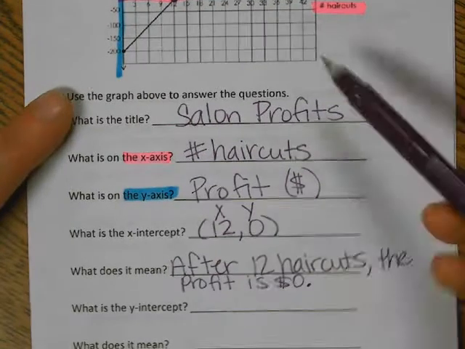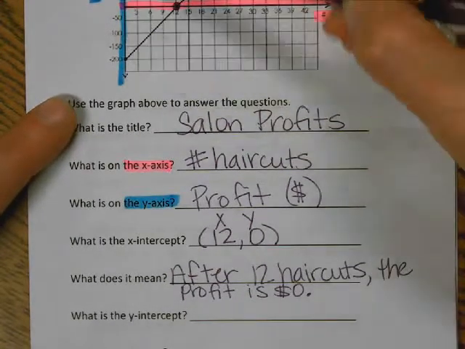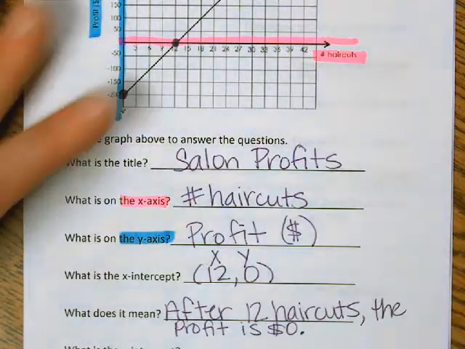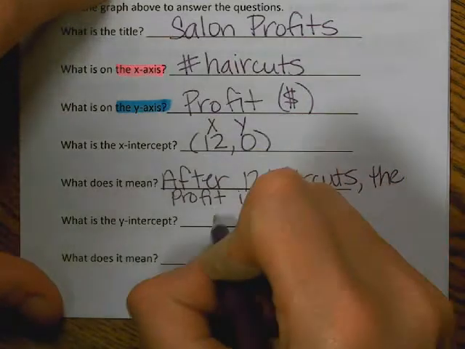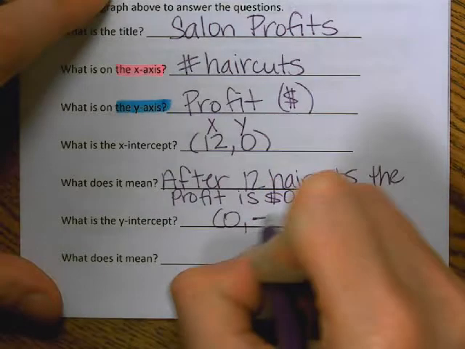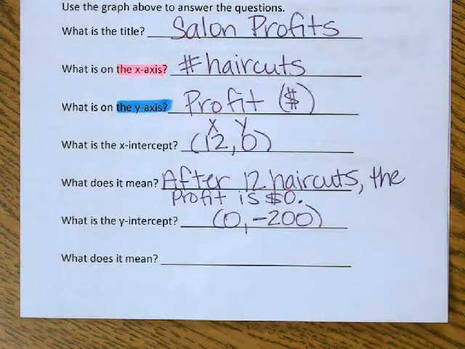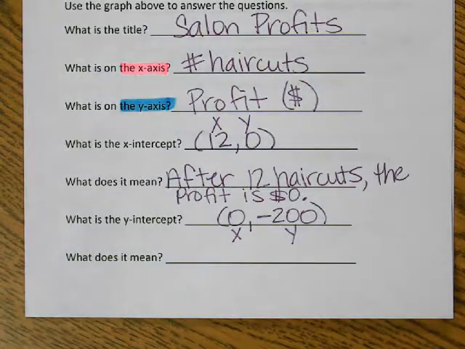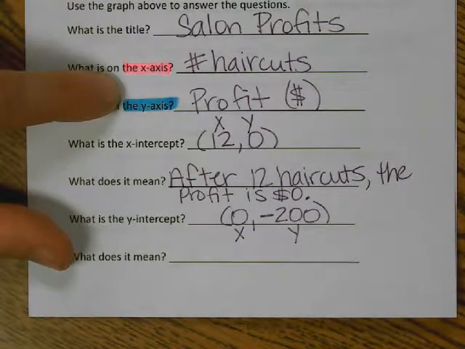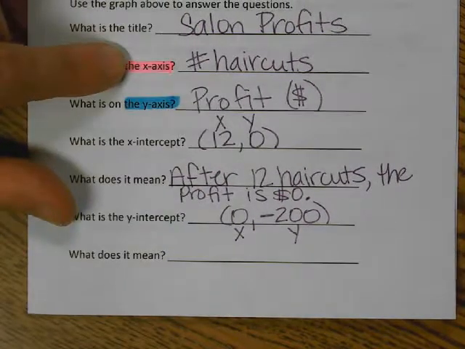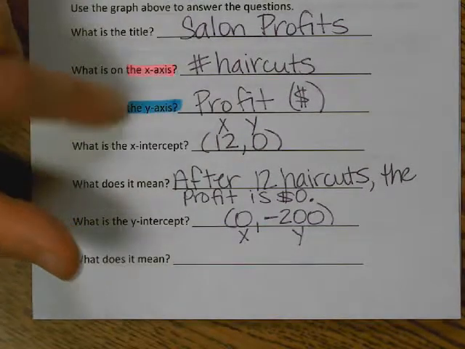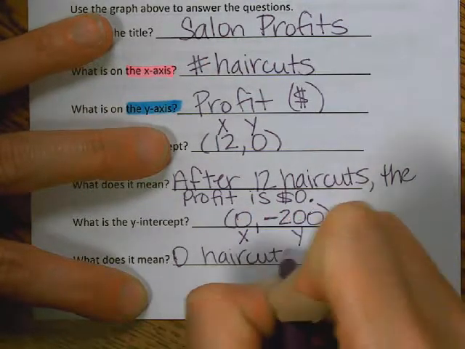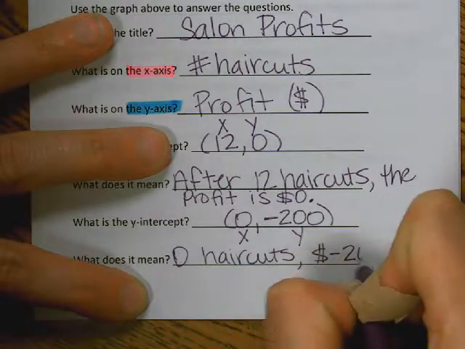Okay? So what is the y-intercept? Well, the y-intercept is where it touches the y-axis. And so if you notice, it touches the y-axis right here at -200. So that's going to be my y-intercept. So I'm going to write that as 0 for x and -200 for y. So what does that mean? Well, let's go back up to what the labels are on my axis. I've got 0 haircuts and negative $200. So 0 haircuts means negative $200.